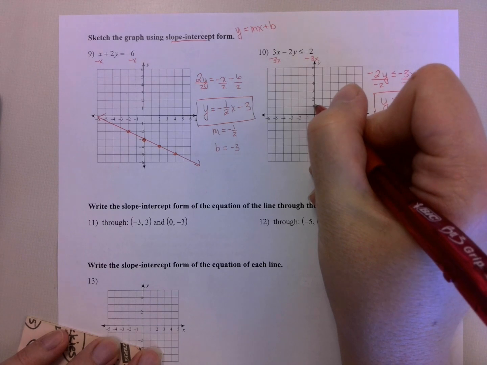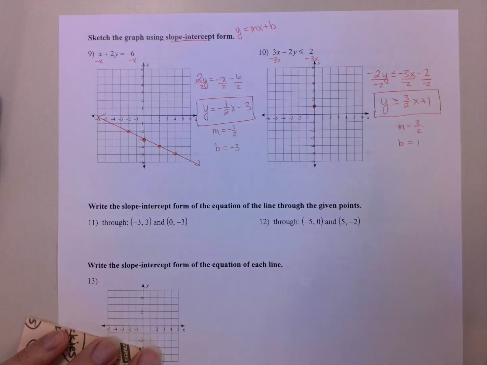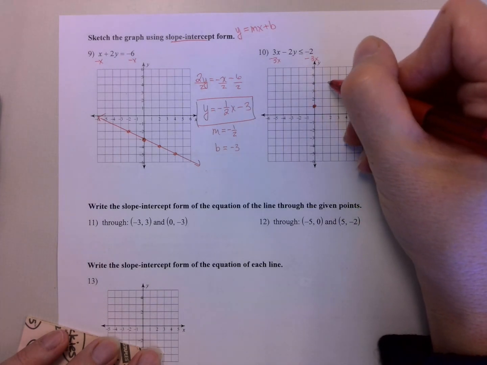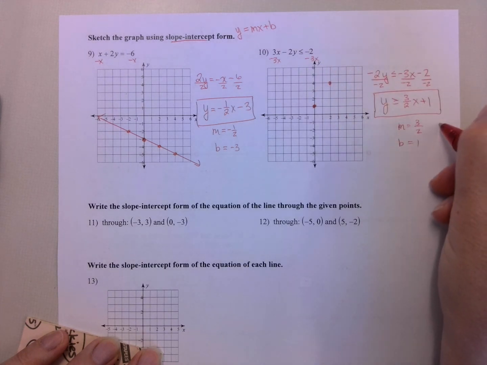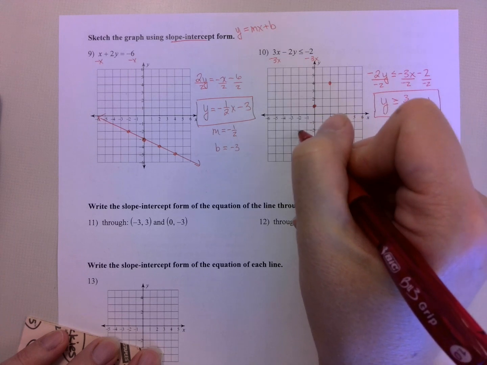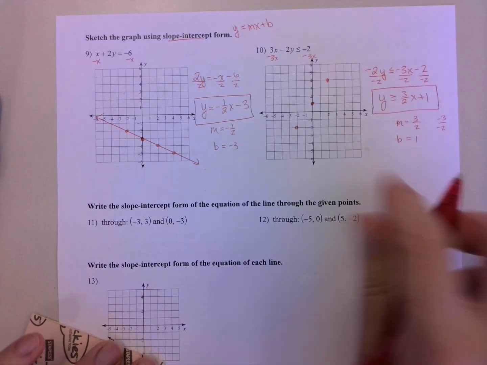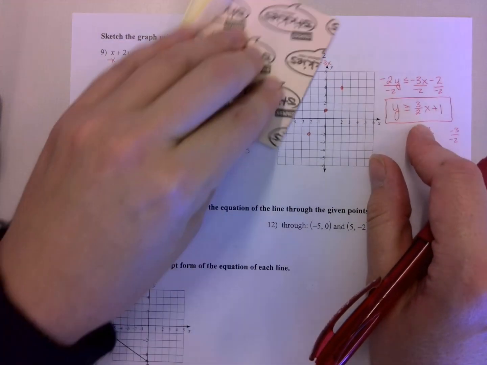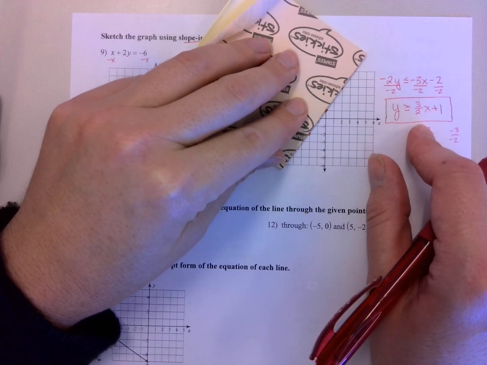So I start on the y-axis. Make sure you're finding the right axis. And then I'm going to rise 1, 2, 3, run 2. If you want to go negative 3 over negative 2, that also gives you a positive. So down 3, left 2. And it's a solid line because it's equal to. So I'll draw in my solid line.